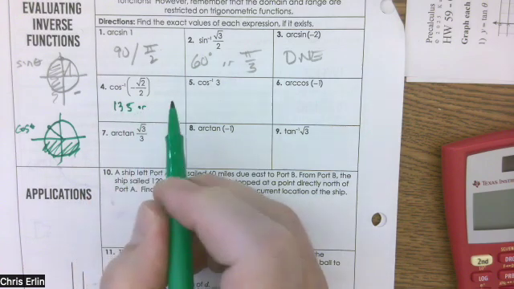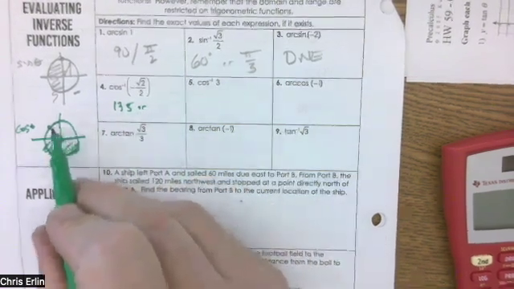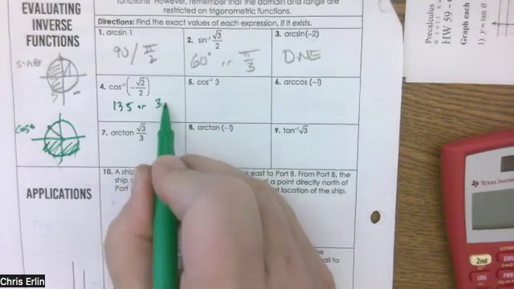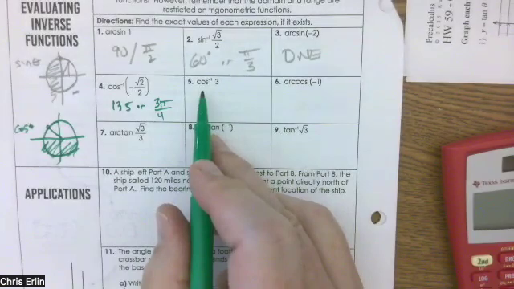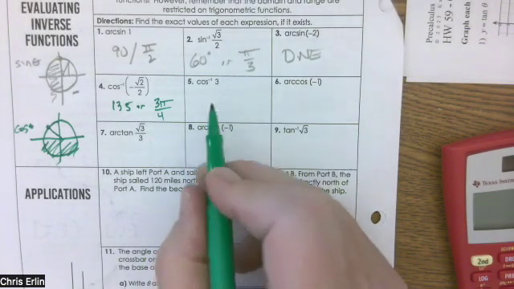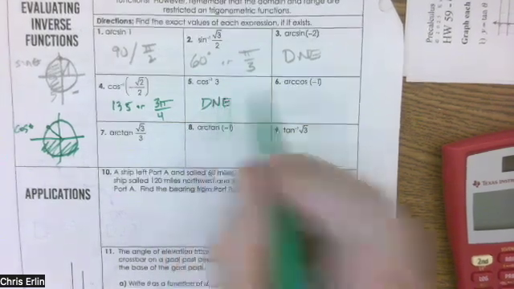$135 or good, 3 pi over 4. What about inverse cosine of 3? Doesn't happen. Does not exist.